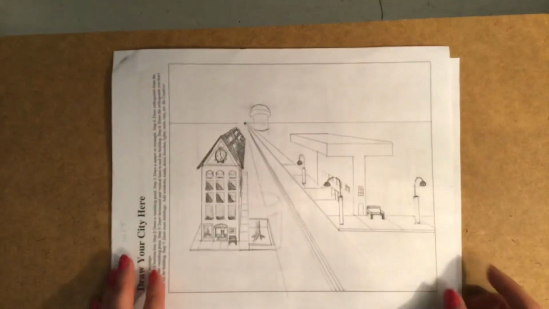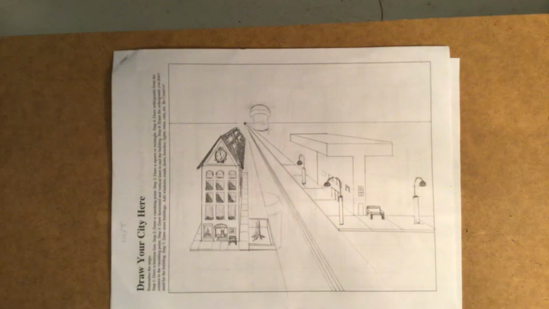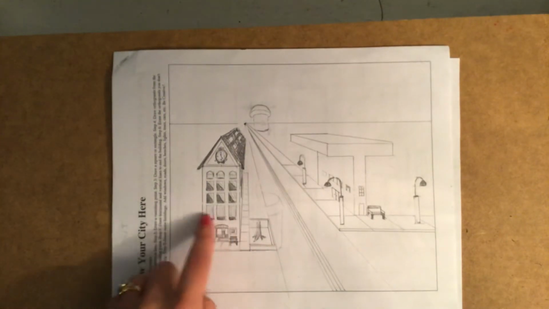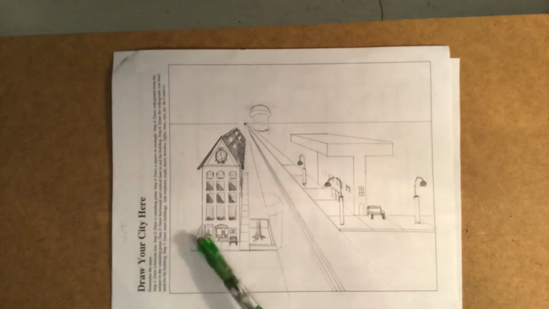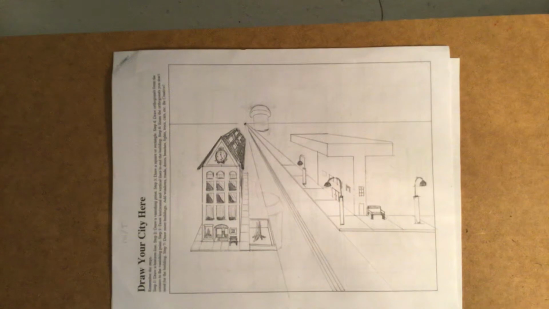If you look at your rubric on Schoology, you'll see that you need 4 buildings drawn in one-point perspective. You need windows on both sides of the building, following the one-point perspective rules. They have details like curtains or other small details, maybe things inside the windows, something like that.